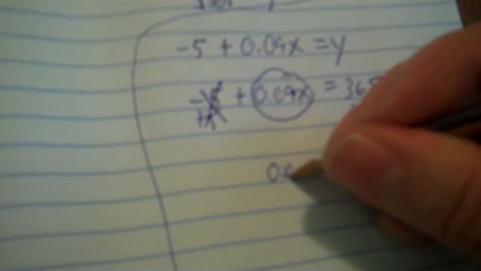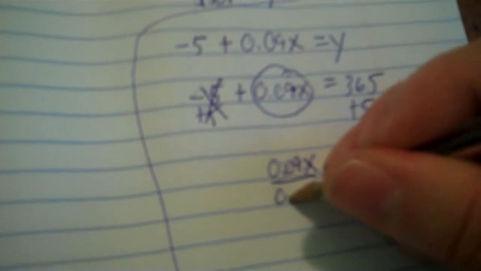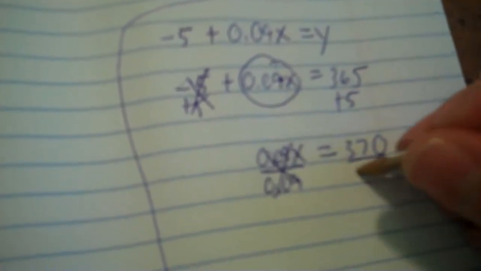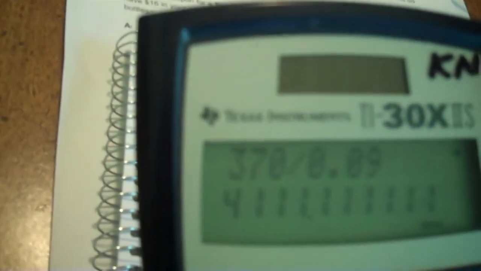Okay, so you're solving for x. Get rid of your -5 by adding 5. That's 370. Then divide by 9 cents, not by 9, by 0.09. And you might get a funky decimal, that's okay. Okay, round that up, 4,112, okay? Even though there's a 1 after it, round it up.